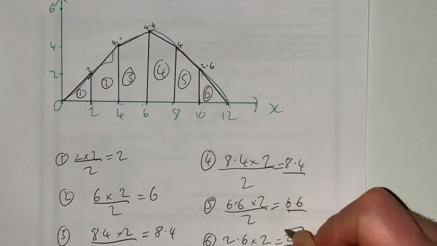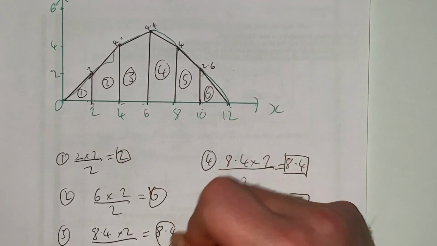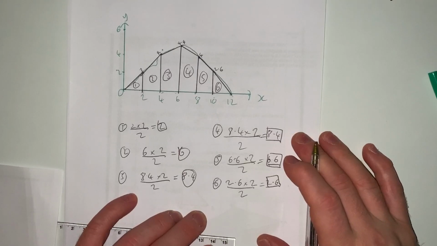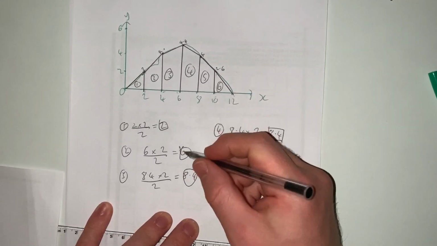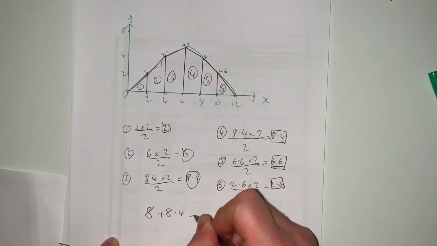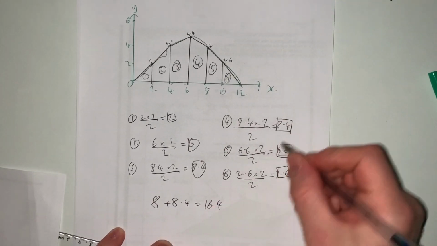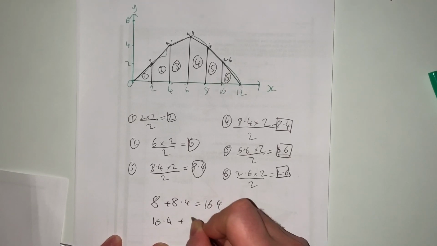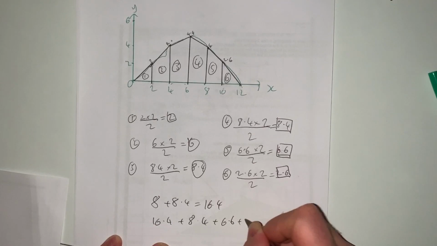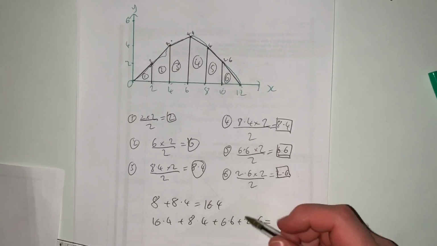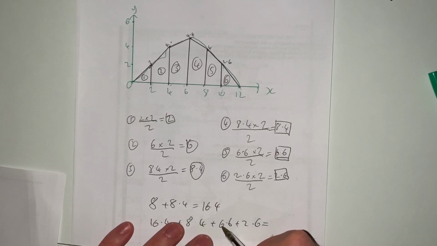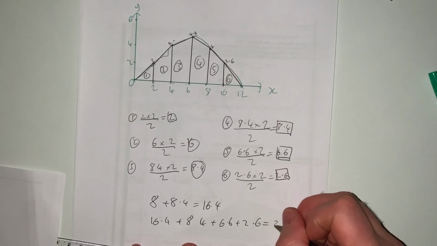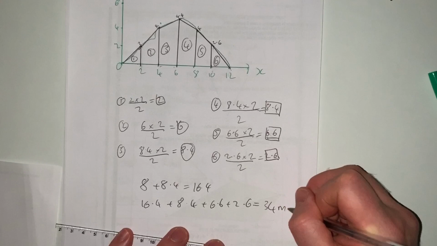Now what do I do with all these answers here? Add them up. Okay, so if I add all of them up, hopefully we will get our final answer of what is underneath. So 2 add 6 is 8. 8 add 8.4 is going to give me 16.4. Then I'm going to add another 8.4, 6.6. So 16.4, add the 8.4, add the 6.6, and then add the 2.6. Should eventually take me to, so 6 add 0.6 makes this 9, makes this 17. So 17 add 9 is 26. And then when I add the rest, I should end up with 34 millimeters squared.